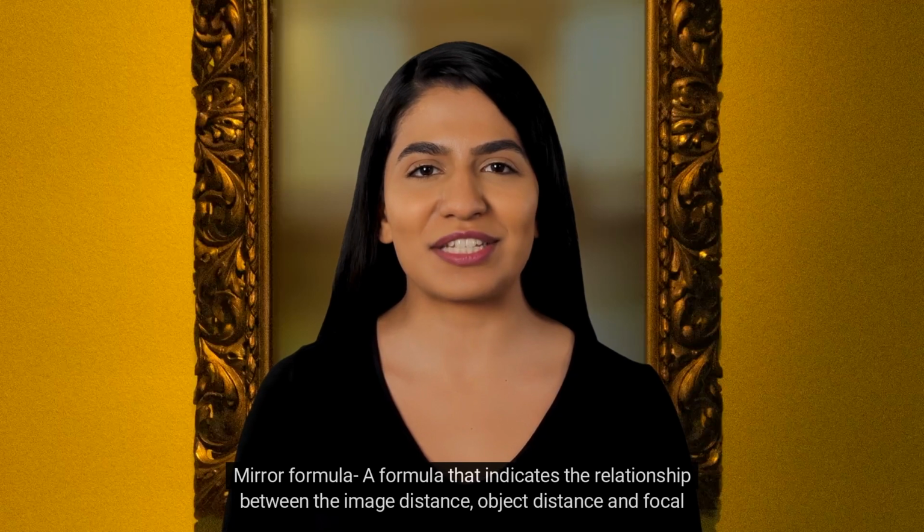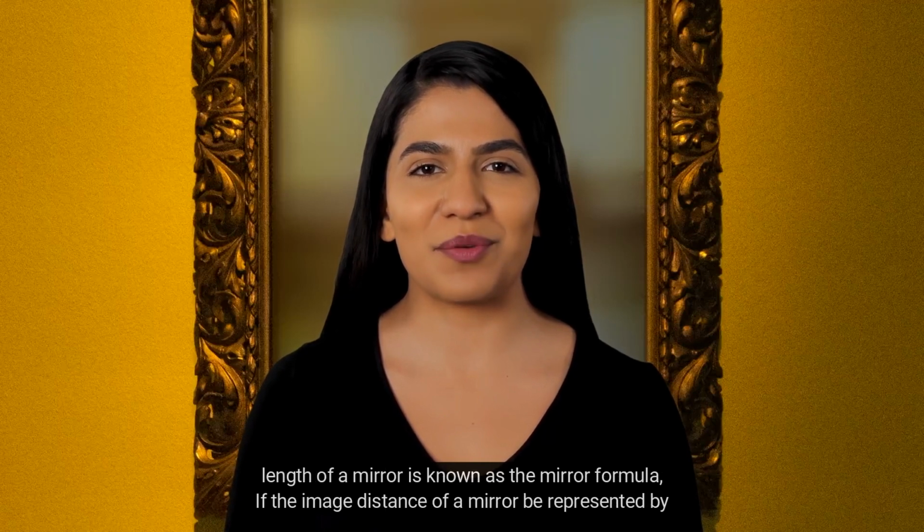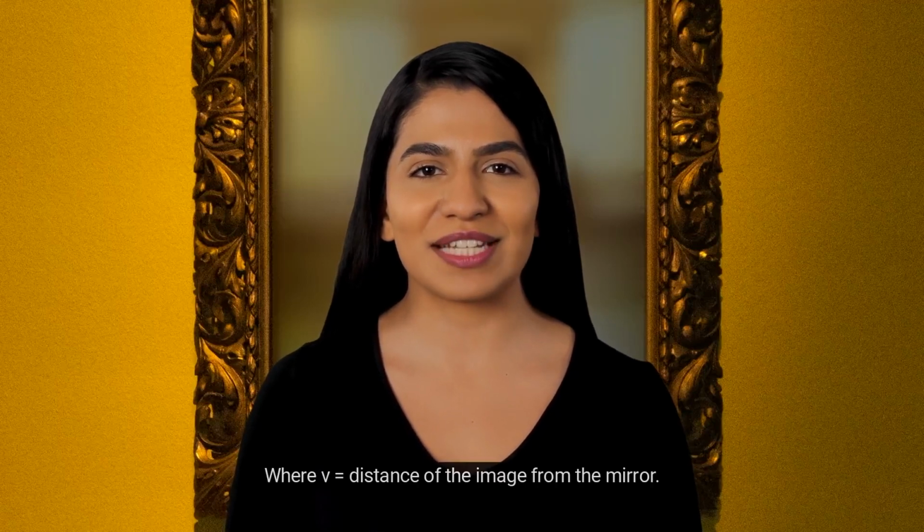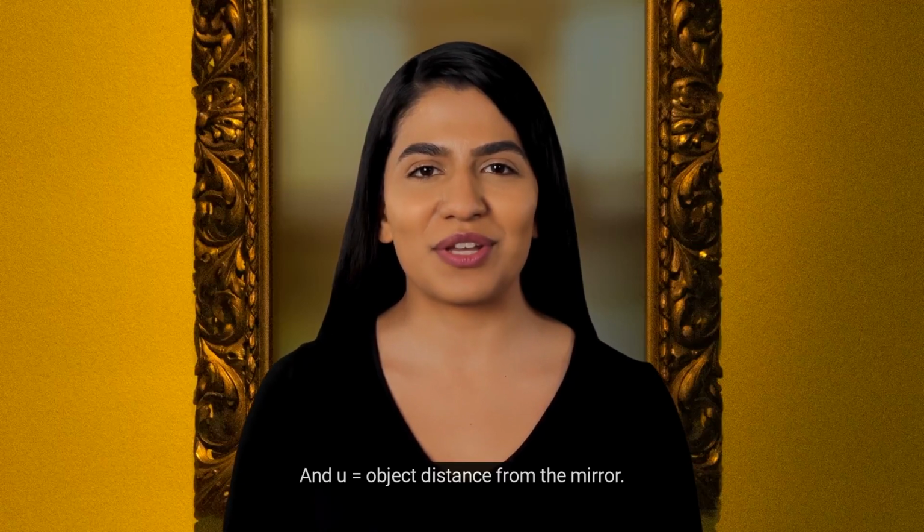Let's begin. Mirror formula. A formula that indicates the relationship between the image distance, object distance, and focal length of a mirror is known as the mirror formula. If the object distance of a mirror is represented by u and the focal length by f, then the mirror formula can be represented as 1/u + 1/v = 1/f, where v equals the distance of the image from the mirror, and u equals the object distance from the mirror.